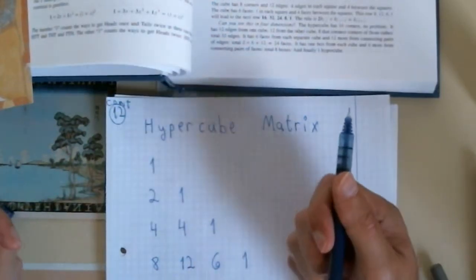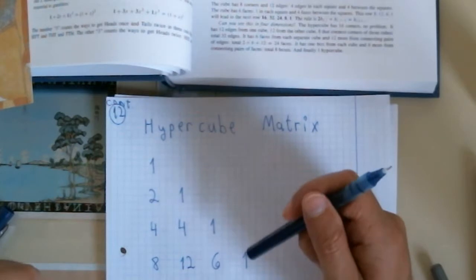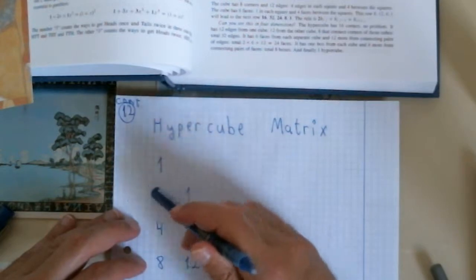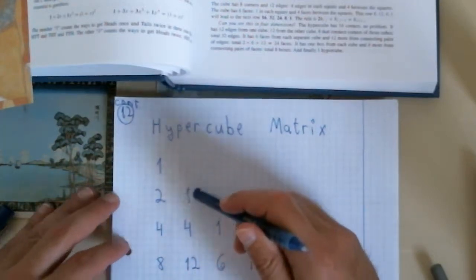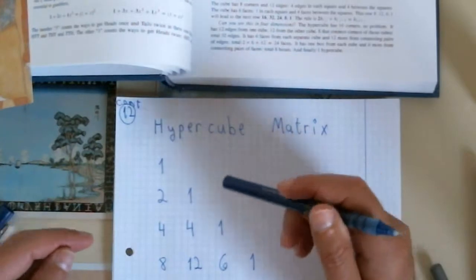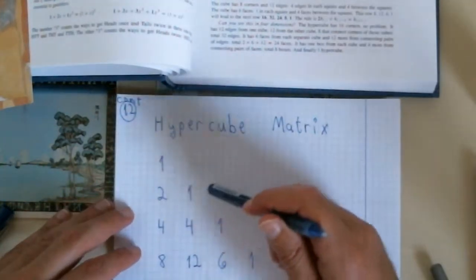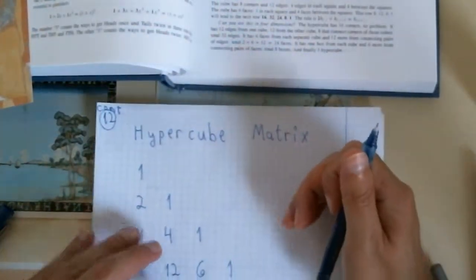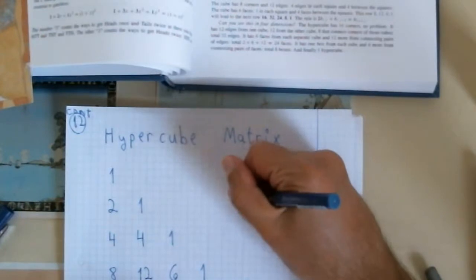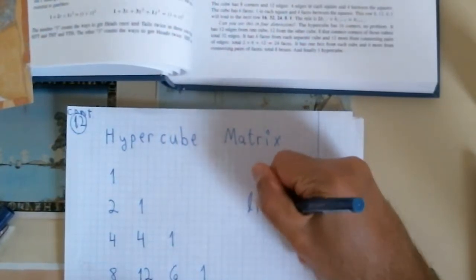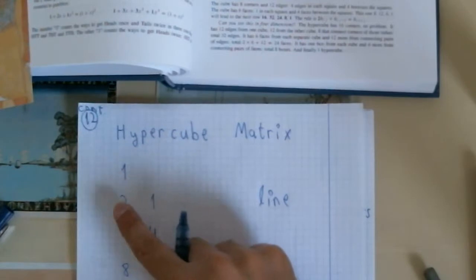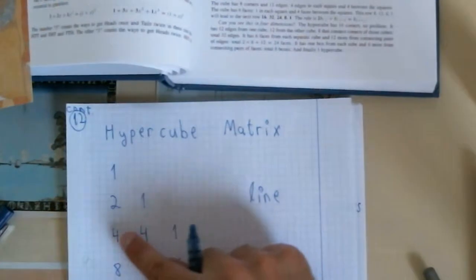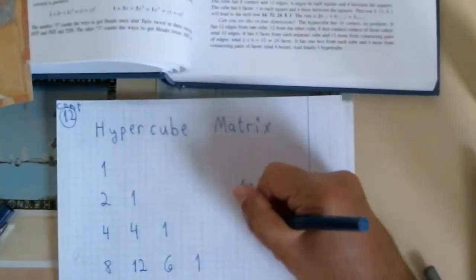Okay, so this gives us, for example, when we talk about, you remember in Wikipedia, this line of the hypercube matrix talks about a line segment. Why? Because it has 2 points, 2 vertices, and 1 edge, 1 line. This one talks about a square.